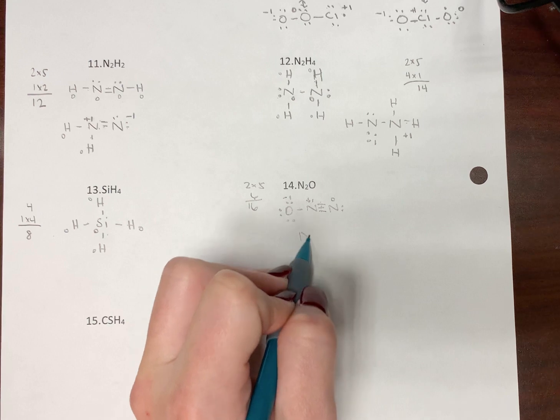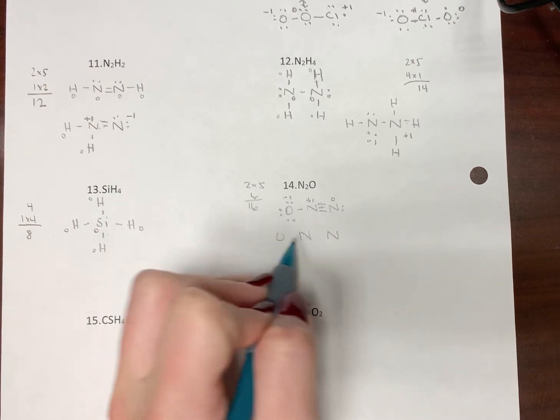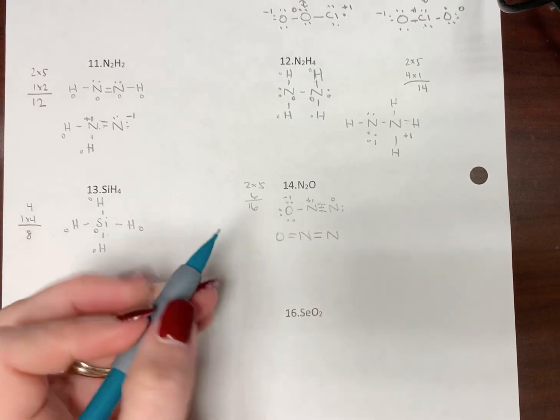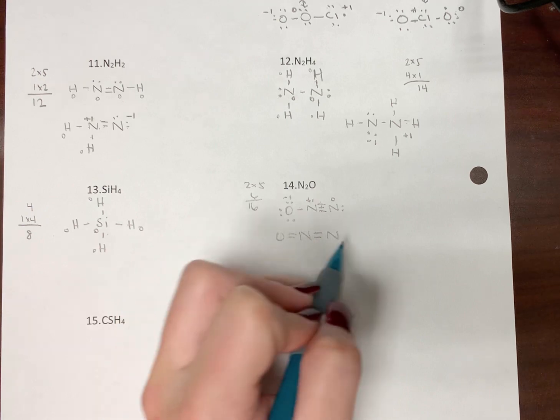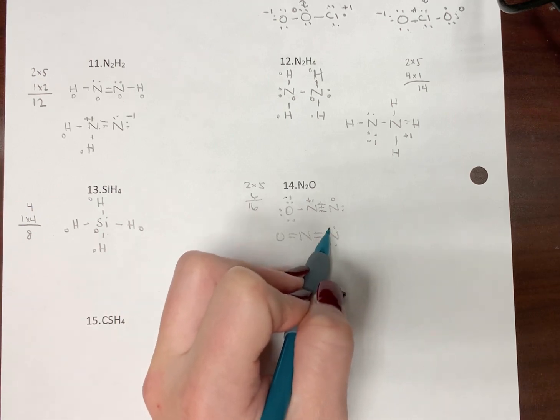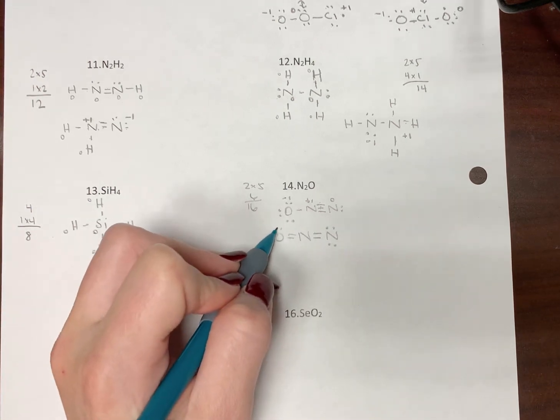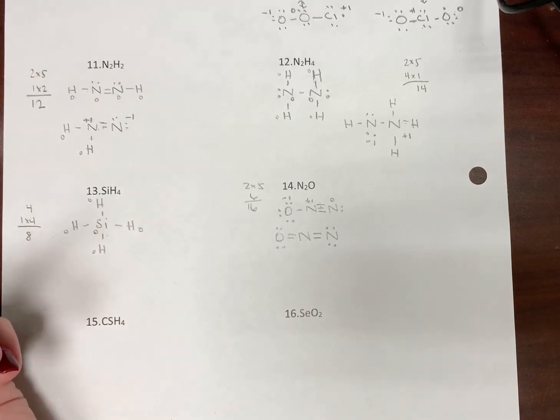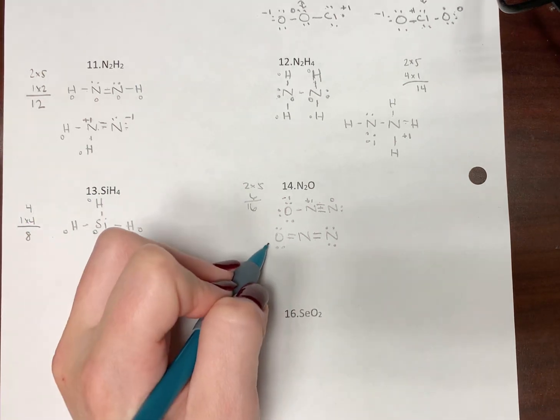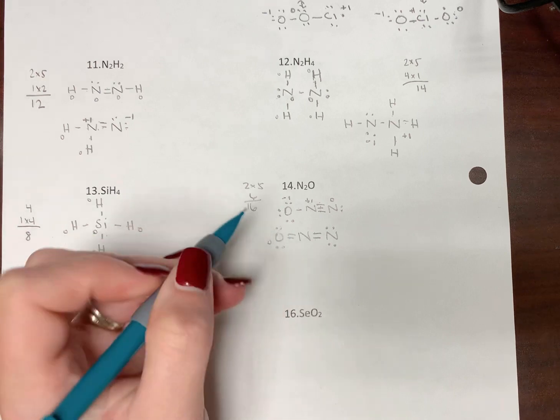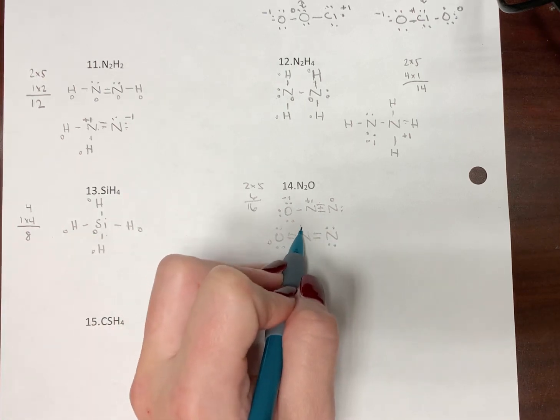Now let's try another one. What if we made it with the double bonds? 2, 4, 6, 8, 10, 12, 14, 16. Now the oxygen is 0 because it has 6. This nitrogen is still +1.